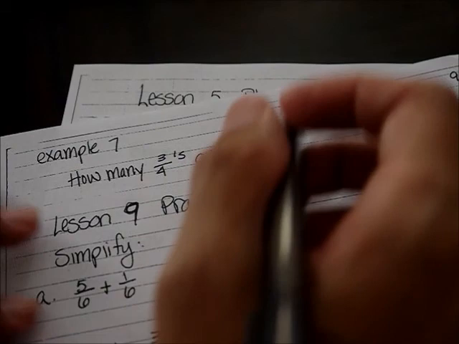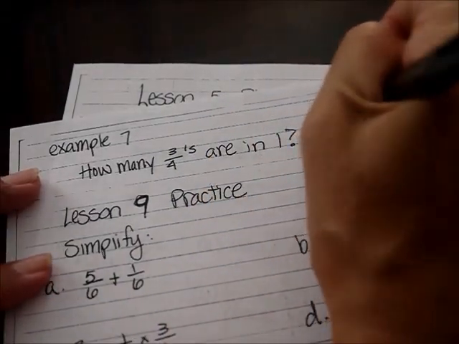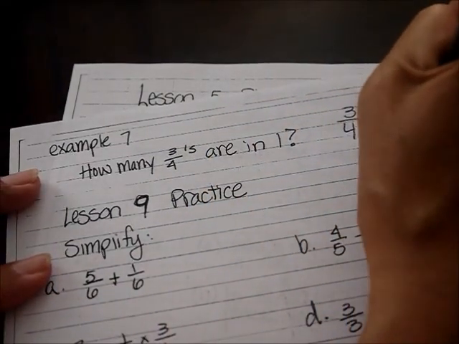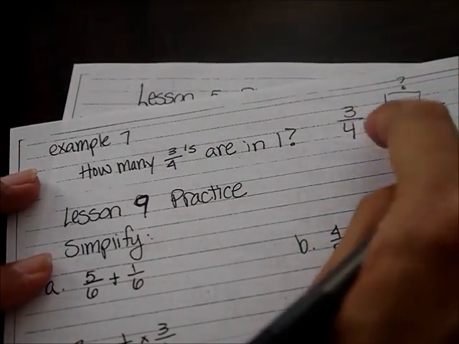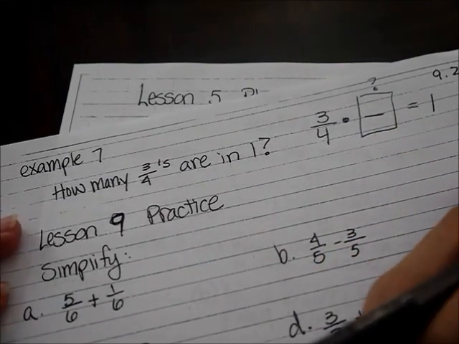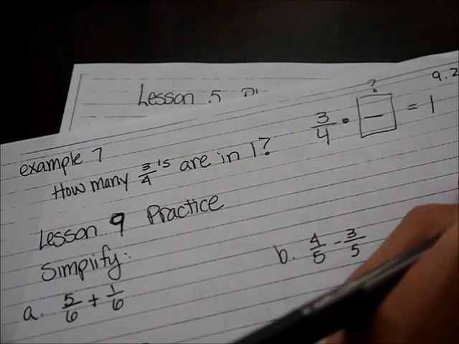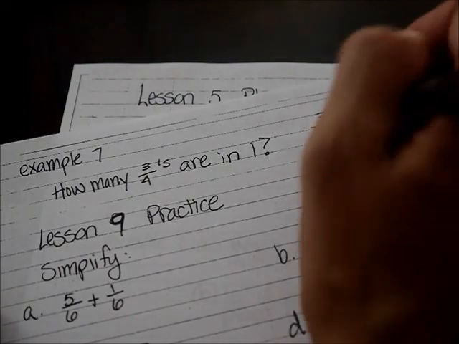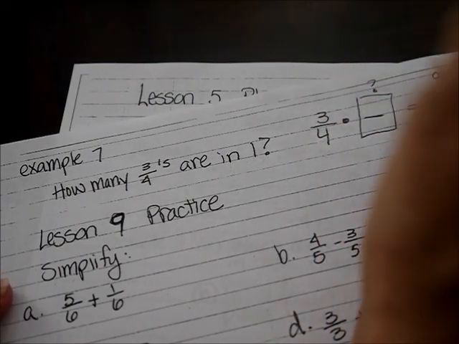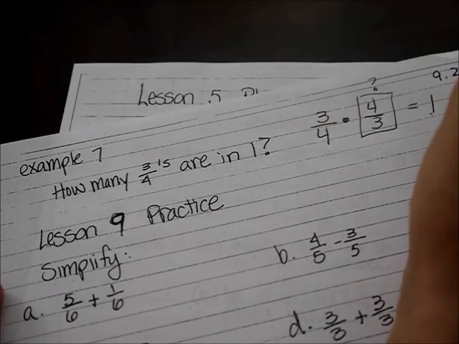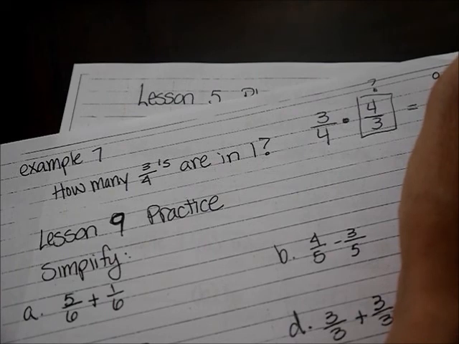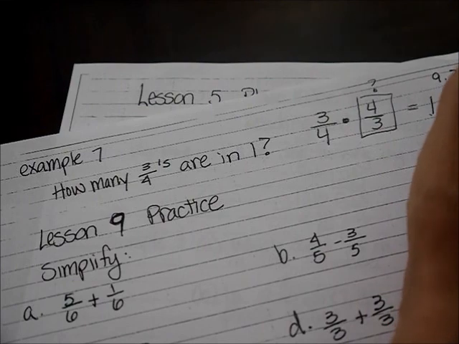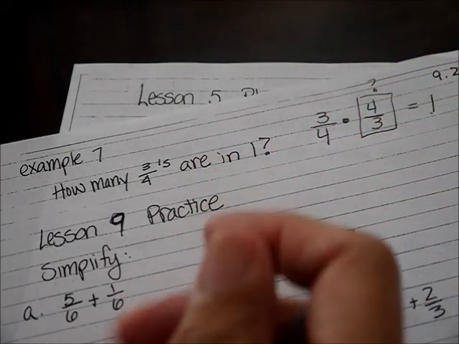Our last example is how many 3/4 are in 1? What that means is this. How many 3/4 are in 1? It just means 3/4 times what equals 1? Well, because we just said when you multiply a fraction by its reciprocal, you get 1. So how many 3/4 are in 1 would be 4/3. Okay? These are weird. It's not necessarily the way I would have taught it, but it's how you do it. So, sorry about that. It might be new. We won't use it too much.